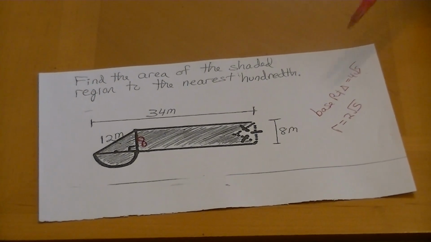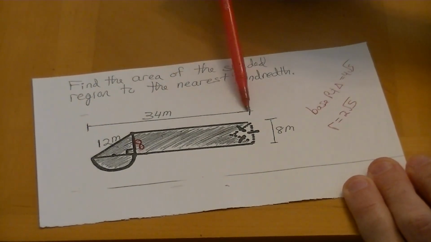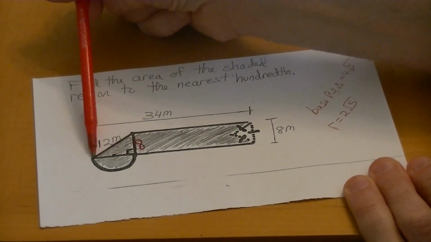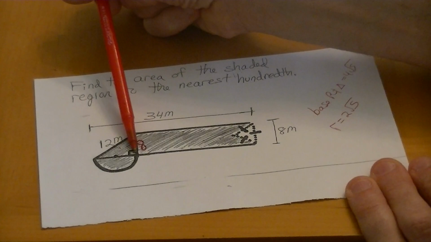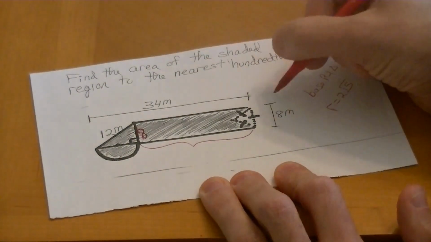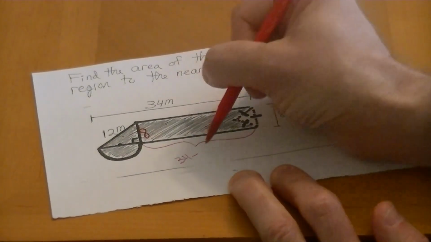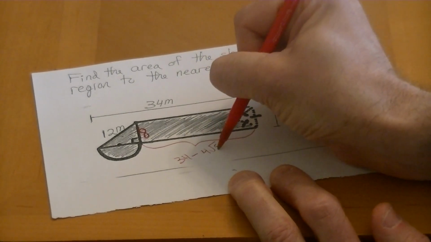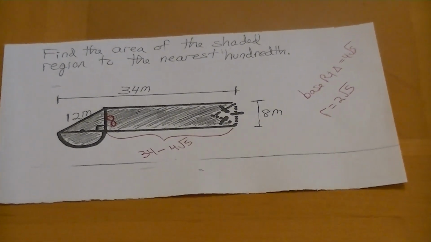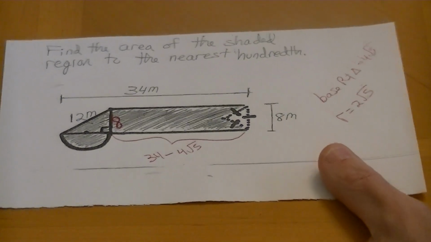The other thing that we don't have given to us is the base of the rectangle. But it does say all the way across is 34. And we just figured out with the Pythagorean theorem that this is 4 root 5. So that tells us the base of the rectangle is going to be that 34 minus this length, which again is 4 root 5. So we now have all the numbers we need. You can jot these down on your paper if you need to. I'm going to put my work back in the picture here.